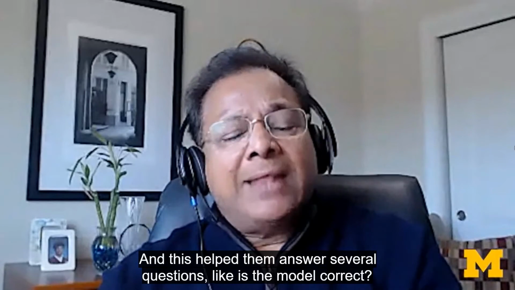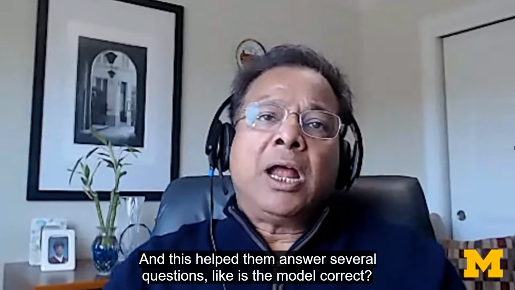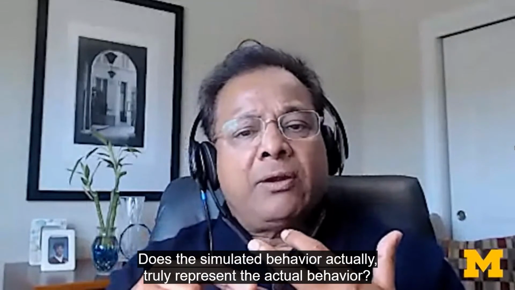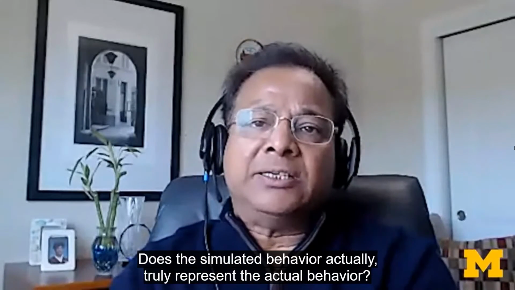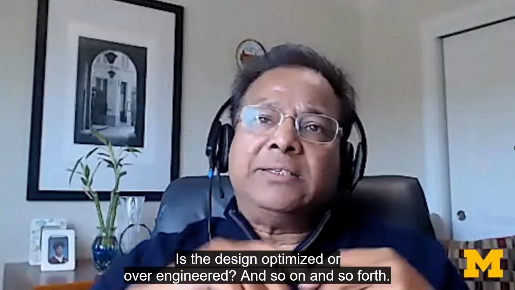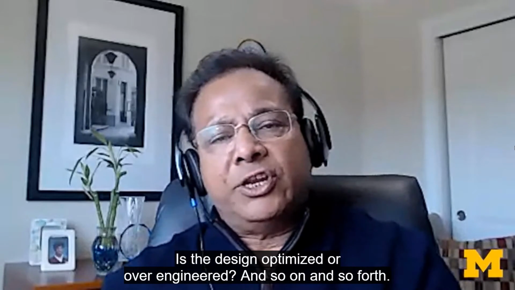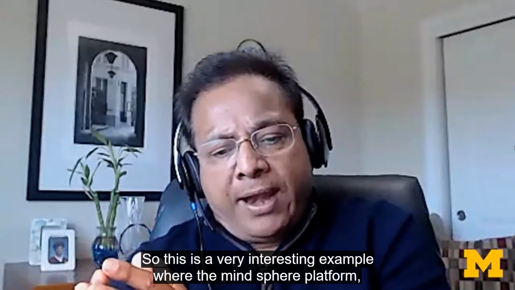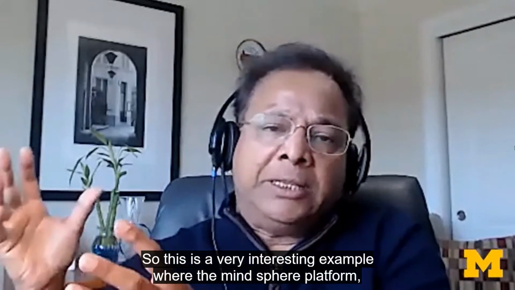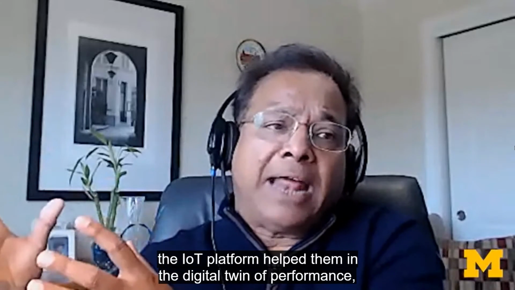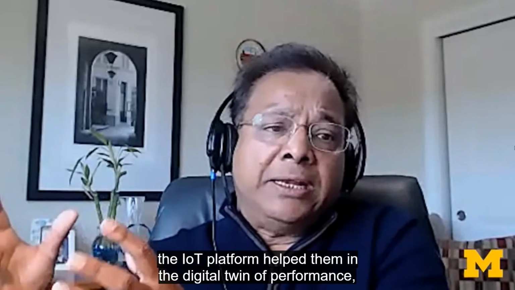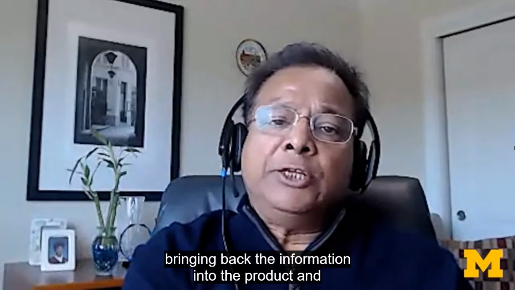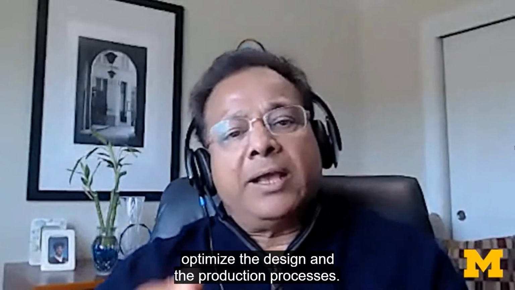And this helped them answer several questions like, is the model correct? Does the simulated behavior actually truly represent the actual behavior? Is the design optimized or over-engineered, and so on and so forth? So this is a very interesting example where the MindSphere platform, the IoT platform, helped them in the digital twin of performance, bringing back the information into the product and optimize the design and the production processes.